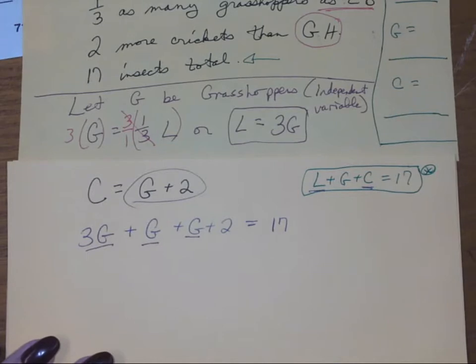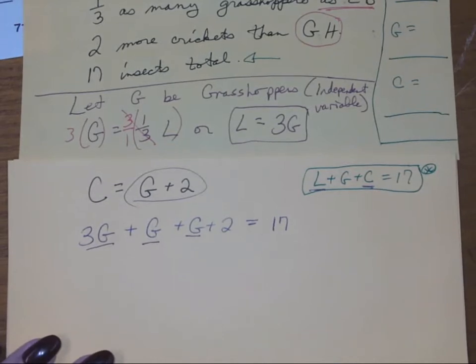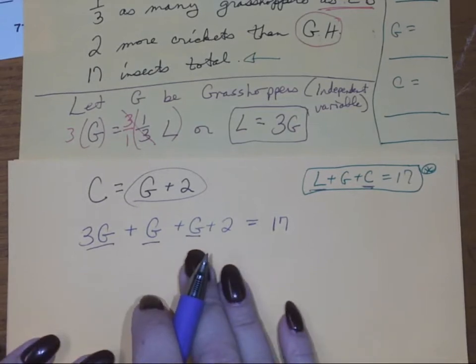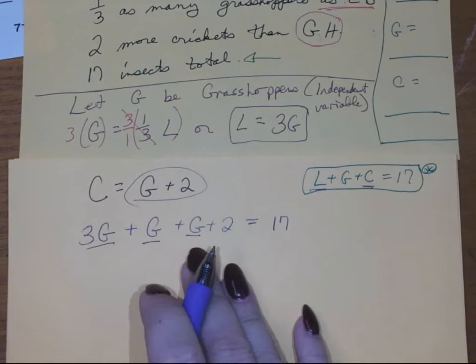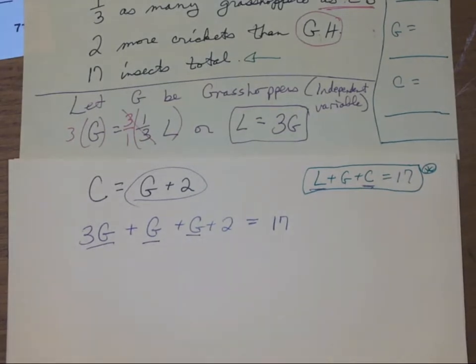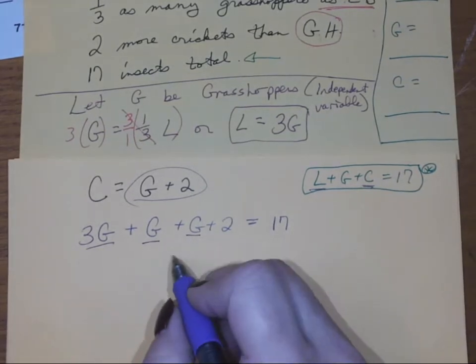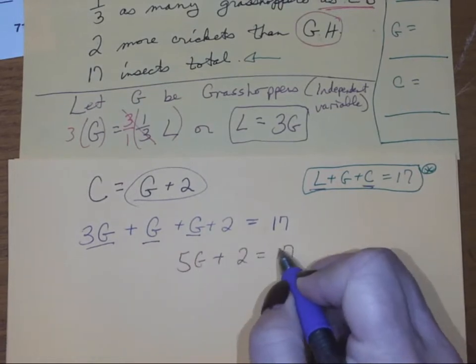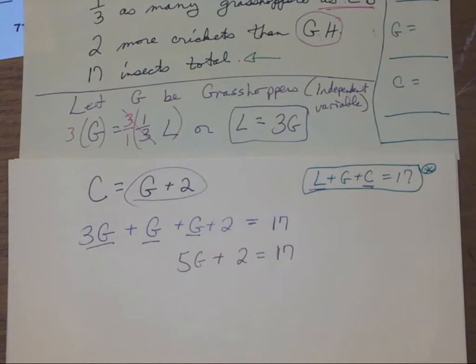Now later, as I get stronger in my algebra skills, I might need a system of equations, right? But for now, I can work this entire problem in one variable, which is a middle school skill, and be able to solve this. So let's see. 3 plus 1 is 5G's, plus 2 equals 17. Is everybody okay with that?